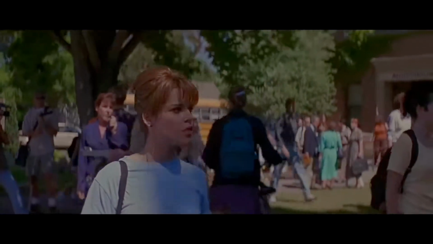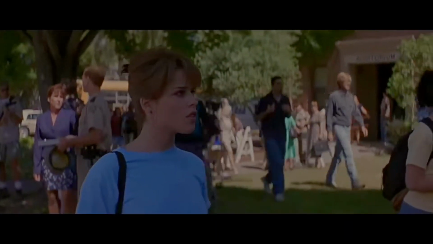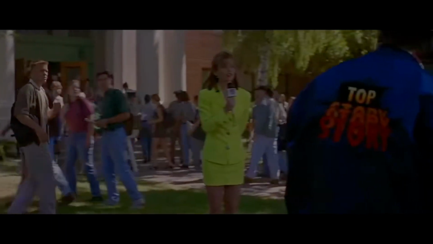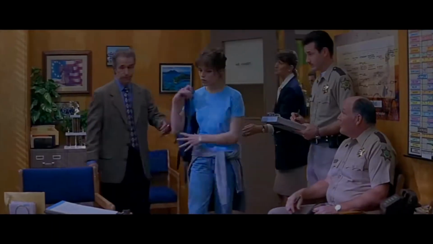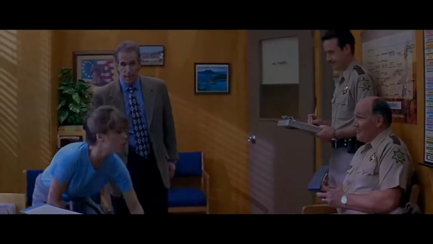Beat 4. Catalyst. The catalyst is the inciting incident that sets the story in motion. Sydney and her friends learn about Casey's brutal murder. This is what disrupts Sydney's world and pushes her into the central conflict of the story.